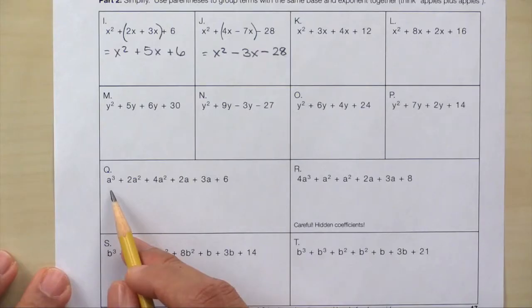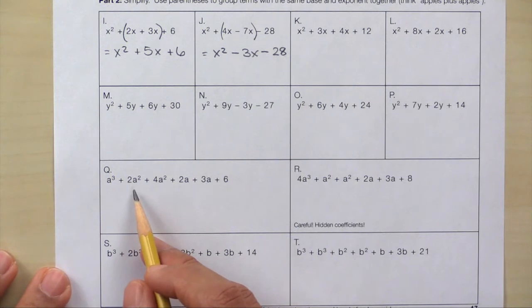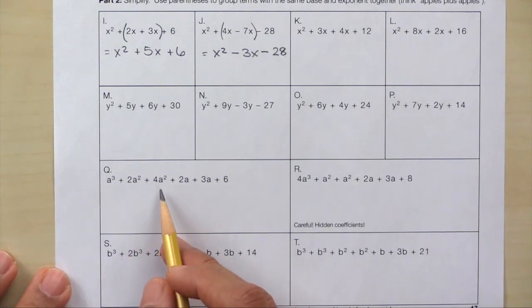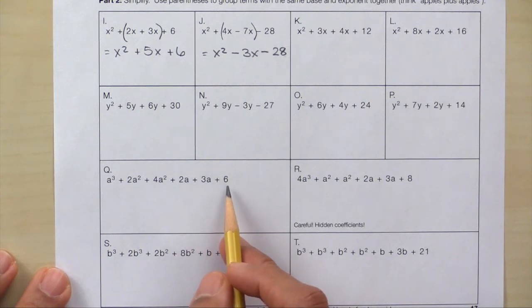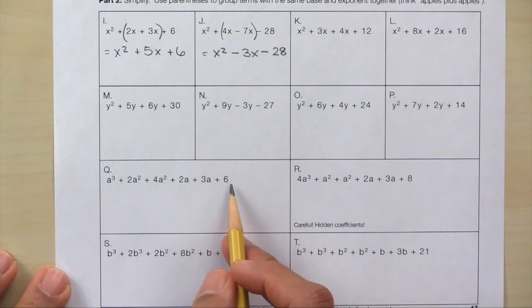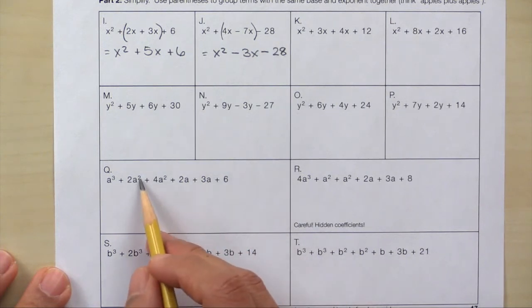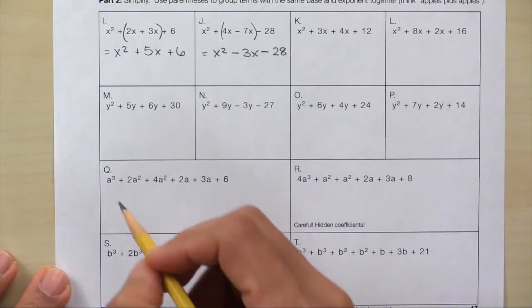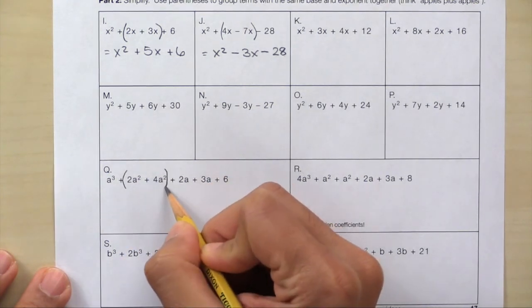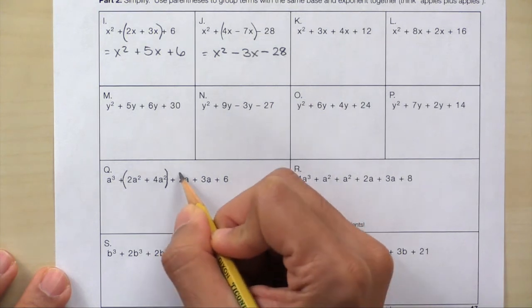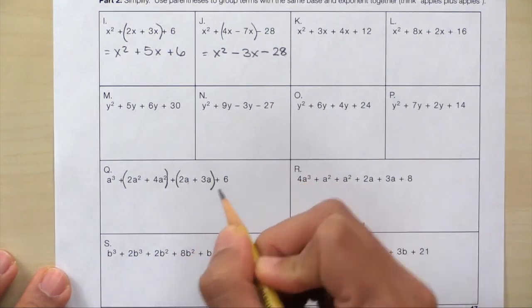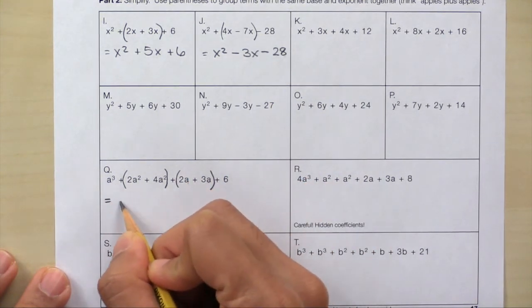Let's do 2 more. Here's box Q. A to the 3rd power plus 2a squared plus 4a squared plus 2a plus 3a plus 6. So just think apples plus apples, and let's figure out what we can simplify. We know that a squared and a squared have the same name, so we can simplify this. And also, a and a have the same name, so we can simplify this.